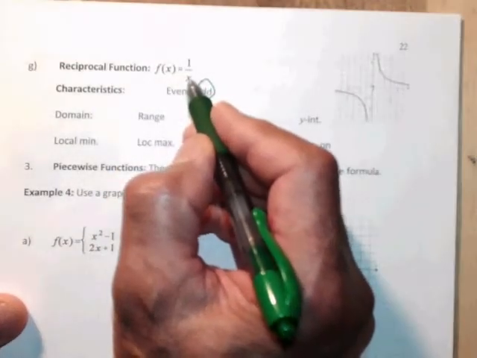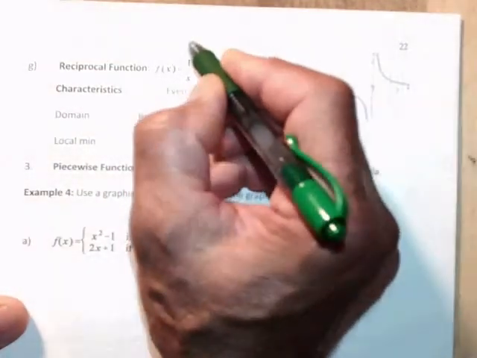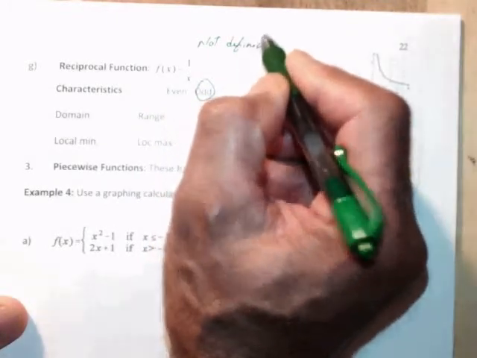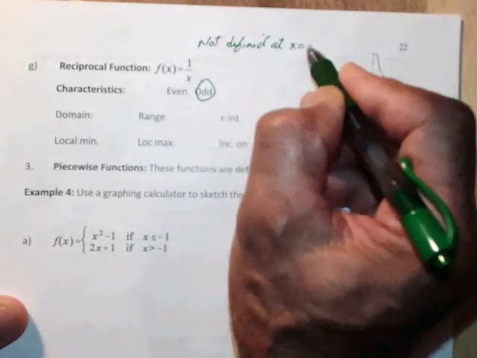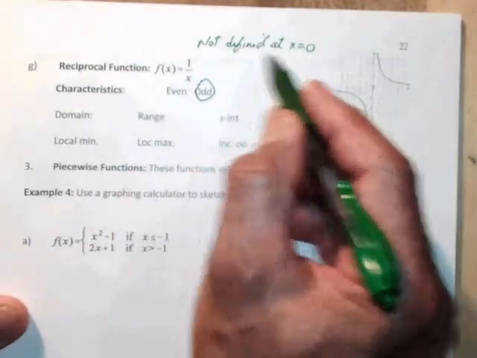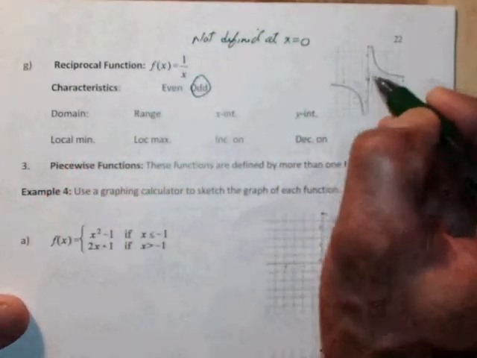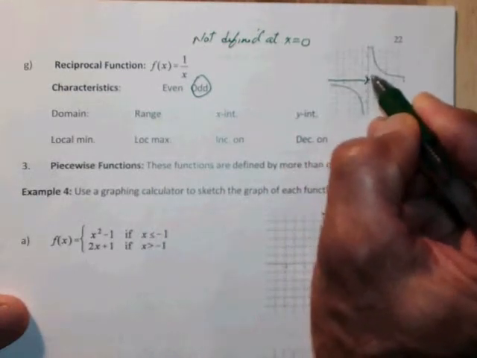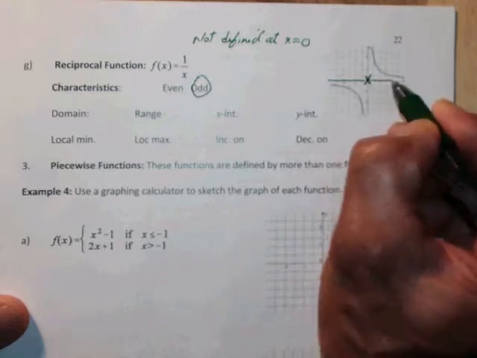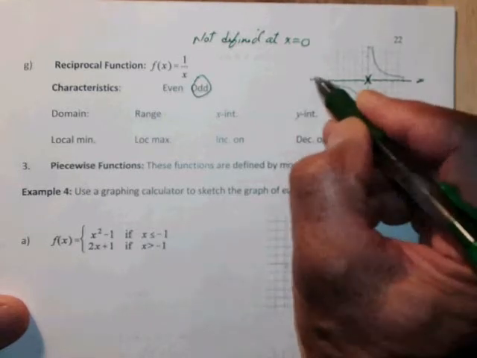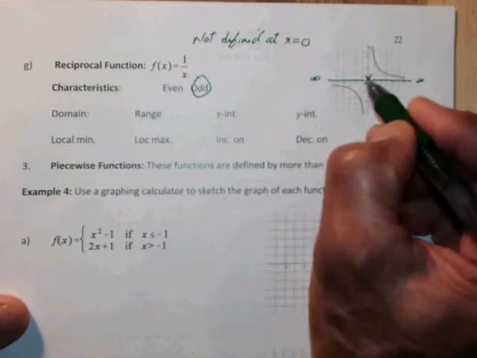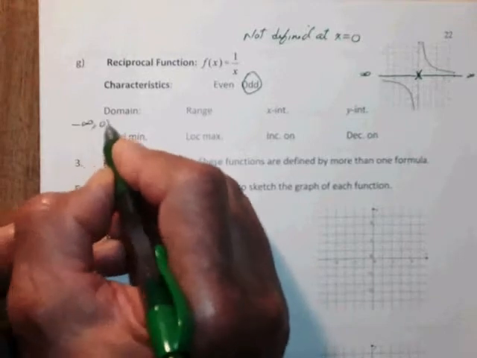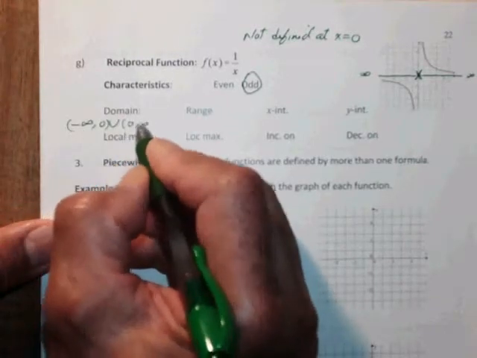You see, 0 is not in the domain because it's not defined at x equal to 0. So that means 0 is not in the domain. So the domain is going to be everything from minus infinity all the way to 0, then from 0 to infinity. So there is a hole right there. So the domain is therefore minus infinity to 0 union 0 to infinity.